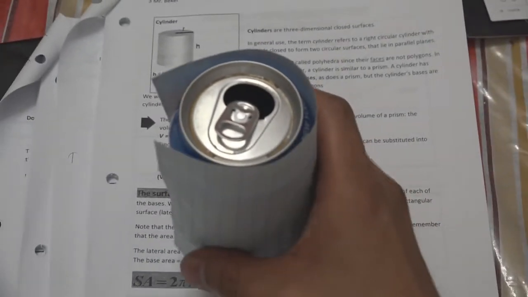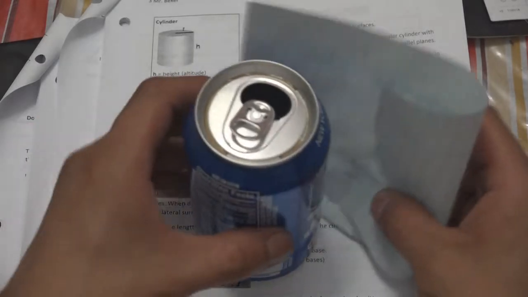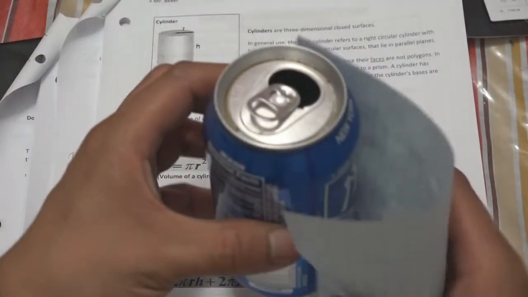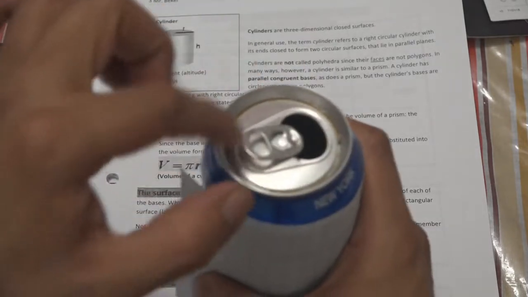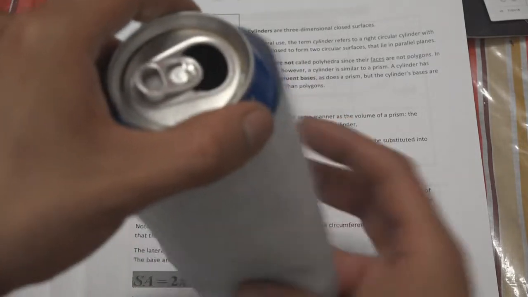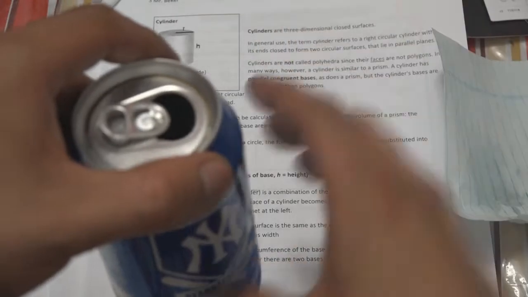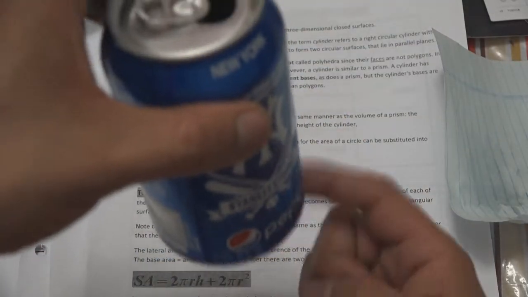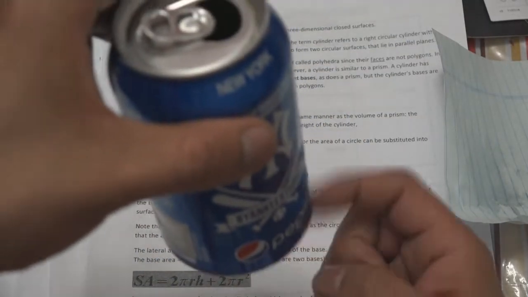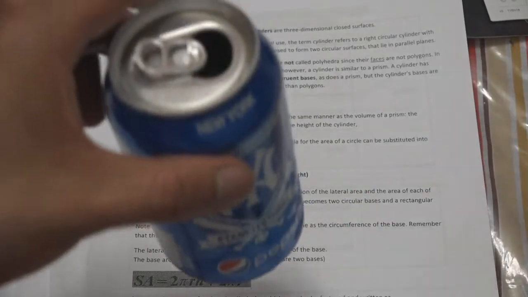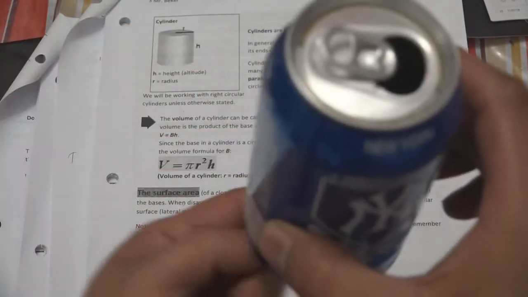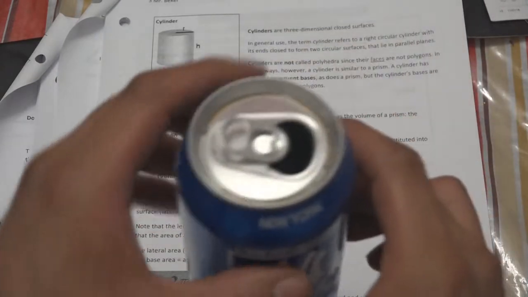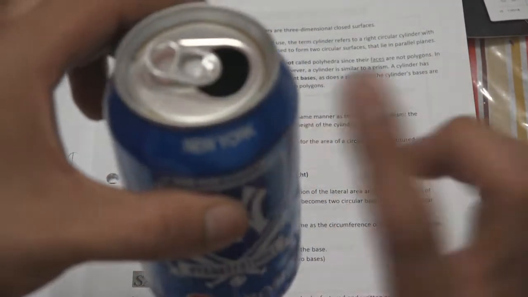All right, so the can of Pepsi is basically a cylinder, okay? Now let's see the components of the cylinder. This is a circle. And of course, I have some Pepsi inside, so I'm not gonna turn it upside down. But you see that there's another circle at the bottom. So the surface area will be this area right here, plus this area right here, plus the area around it.